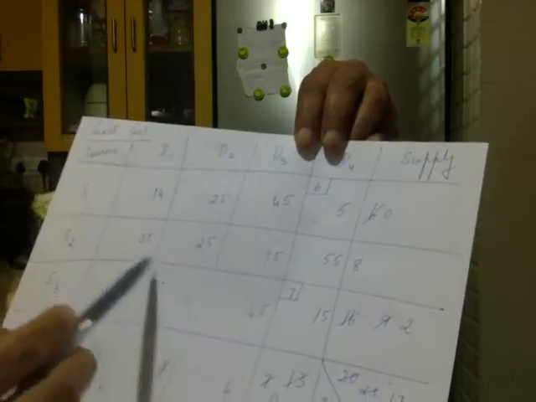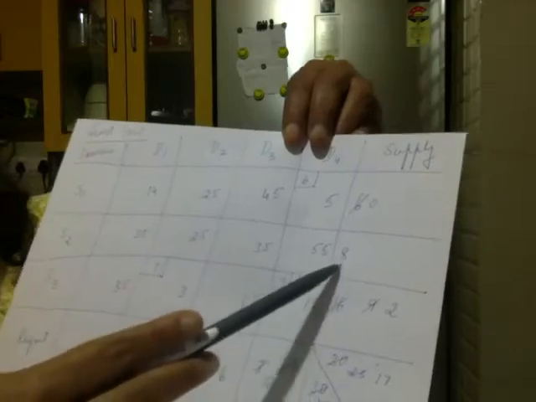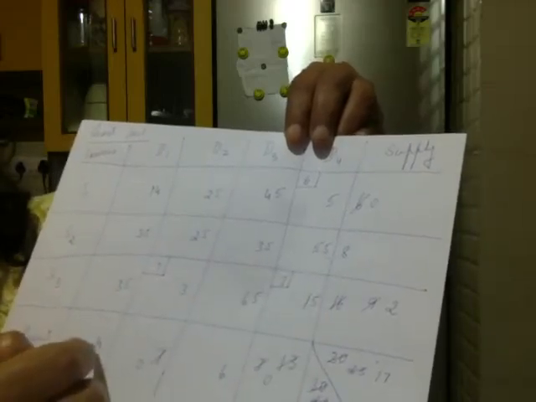We will naturally take the first 35, this one. There is a supply of 8 and a requirement of 4. So we'll give 4 here. S2 to D1, give 4 units. 8 minus 4 is 4 for supply S2.